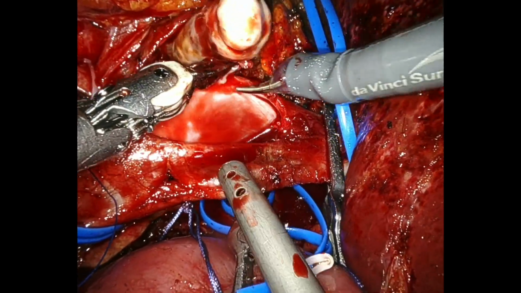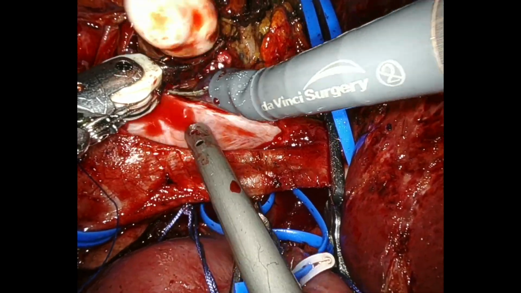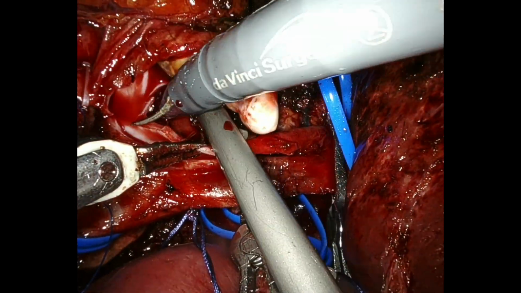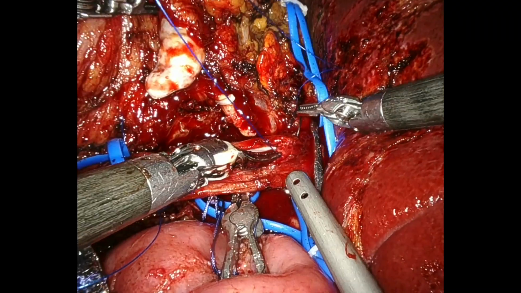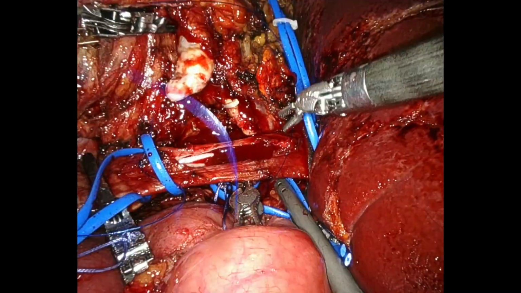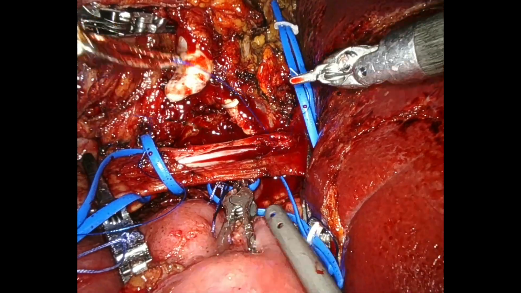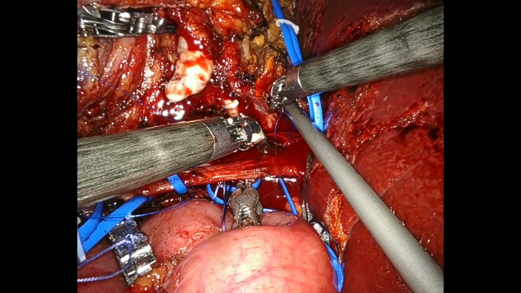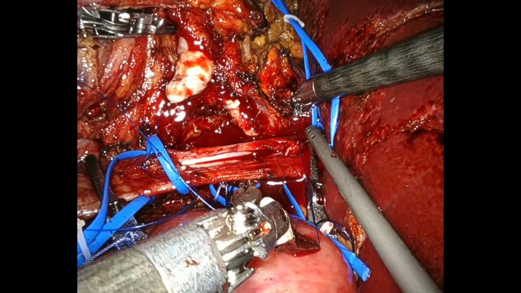The thrombus is thin, retractile, and highly indurated. Vena cava is then sutured using a 4-0 proline.